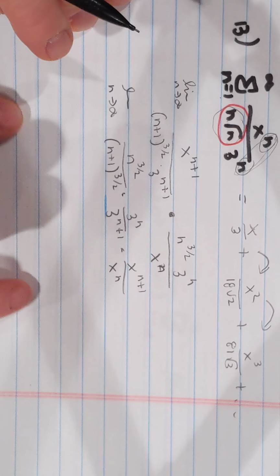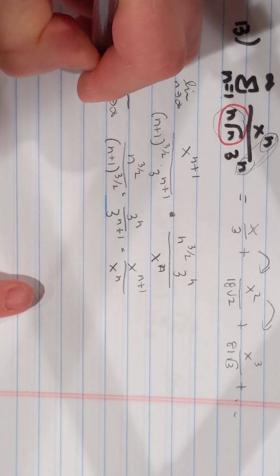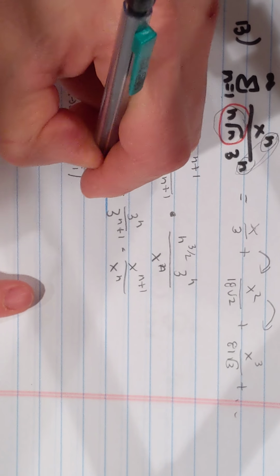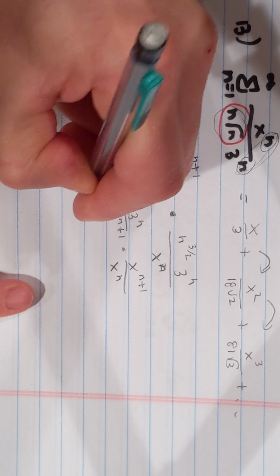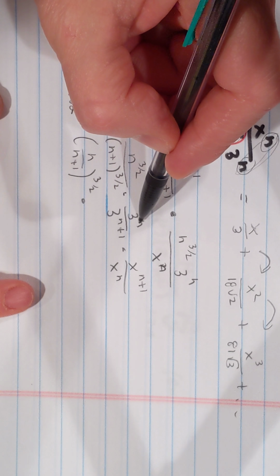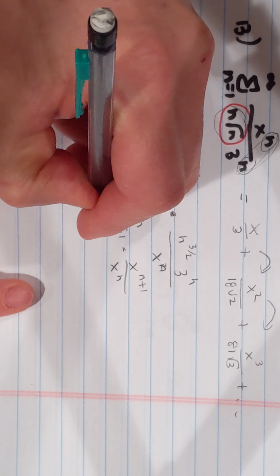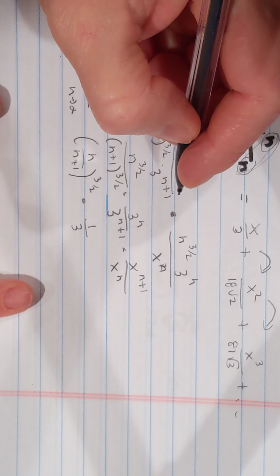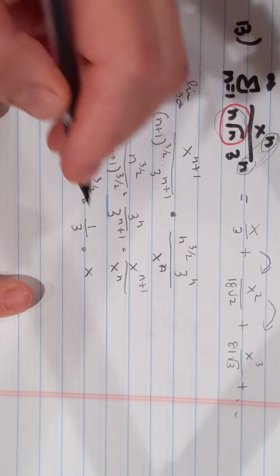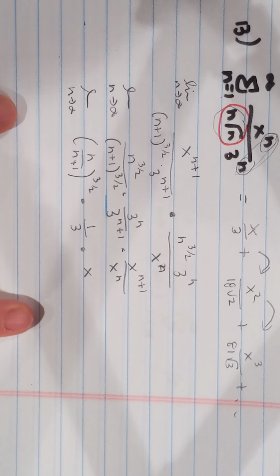Okay, I've rewritten it. That's all I've done. Let's straighten some of this out real quick. Limit as n approaches infinity of same power, so I'm going to write it like that, times, subtract exponents, gives me -1. Or I can just see there's one extra 3 at the bottom, so it's 1/3, times x. x plus 1 take away 1, and n plus 1 take away n is 1. So I've got that. And this is perfect.